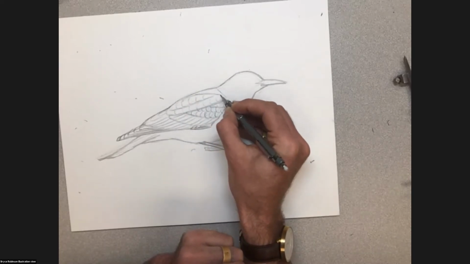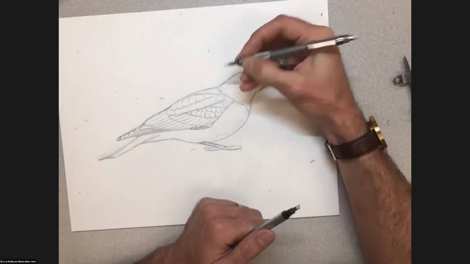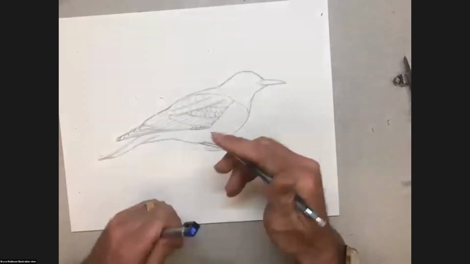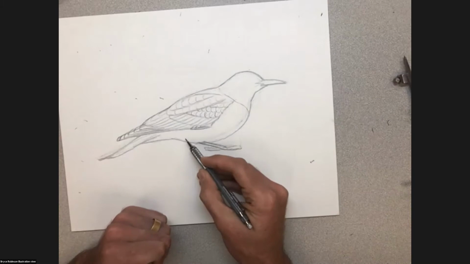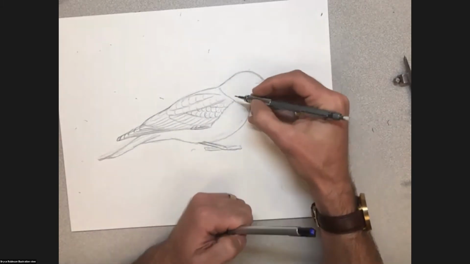And then the mantle is here. Now on flickers, this spot right here is where there's a break in the plumage pattern. So your banding goes from basically the secondaries here all the way up to here, and then this is where you hit the gray.